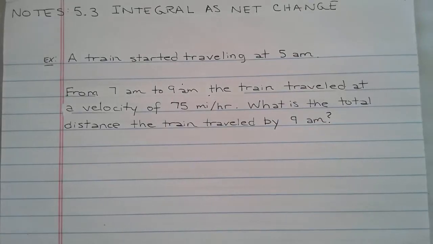All right, it's me again. I'm sure you missed me. We're going to look a little closer at 3 examples of an integral as a net change.